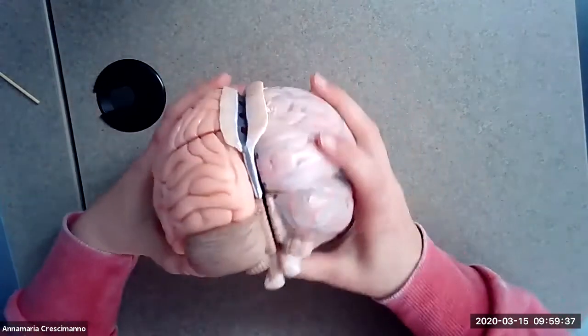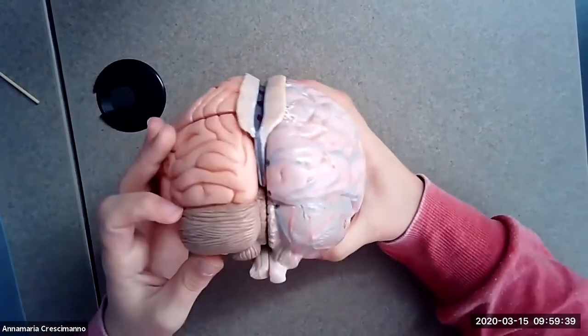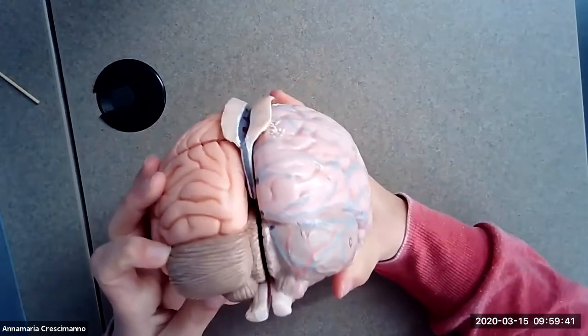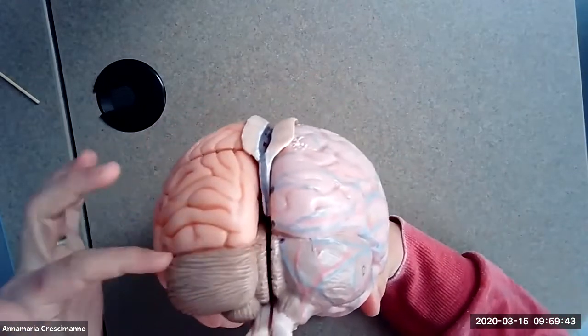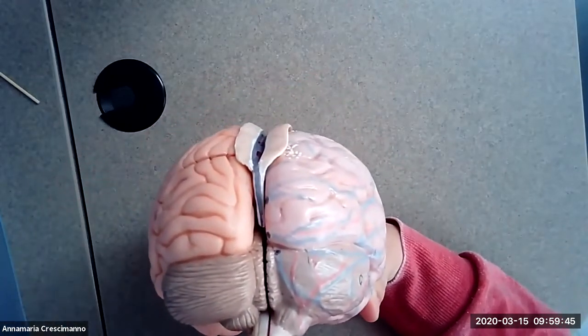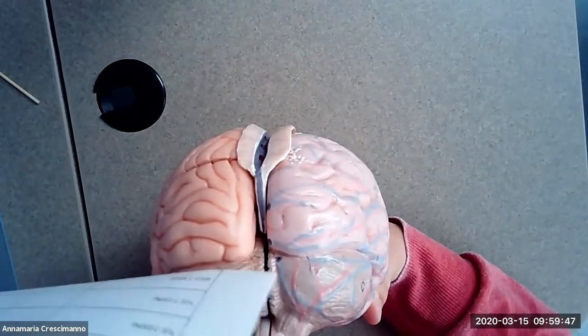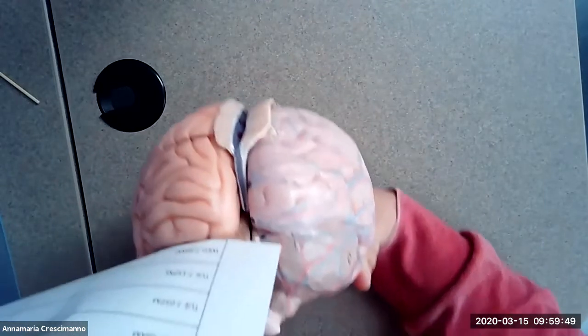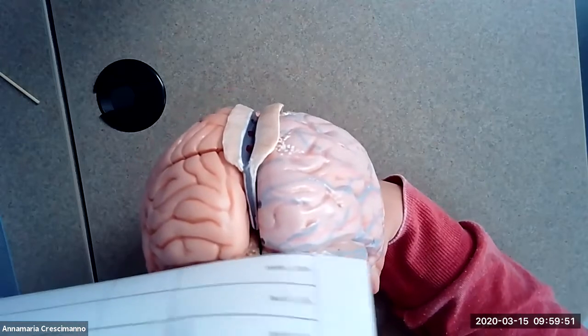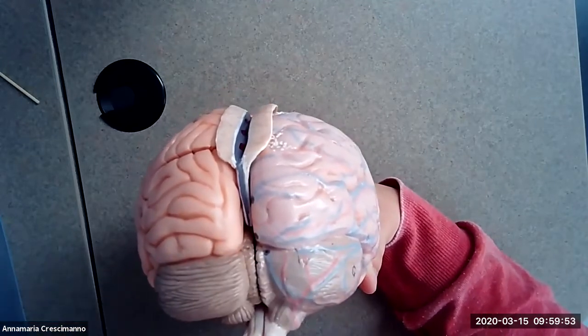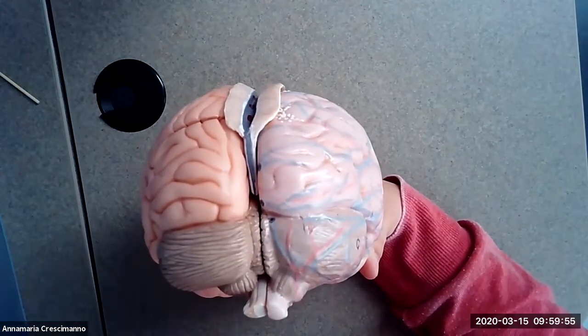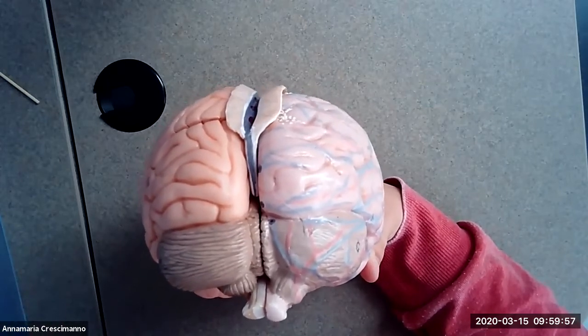I can show this to you using this model to help you understand. So again, this right here is the transverse fissure. And if the meninges folded into the transverse fissure right here and wiggled in, it would form a tent over the cerebellum, creating the tentorium cerebelli, which is a dural septum.